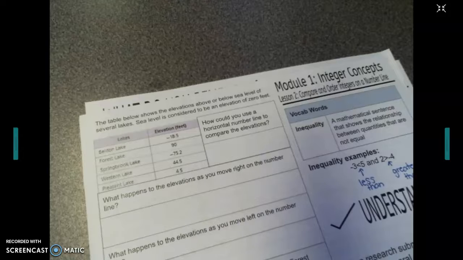First one, how could you use a horizontal number line to compare the elevations? Basically, they're just saying to graph them on the number line, and then you just compare where you have the dots on the number line. You don't have to write this. Let's just talk about it for a second.